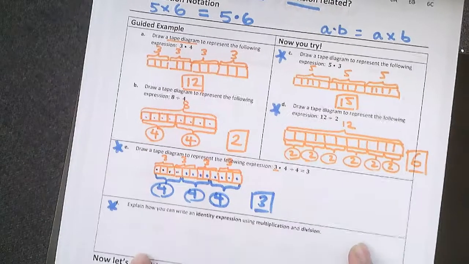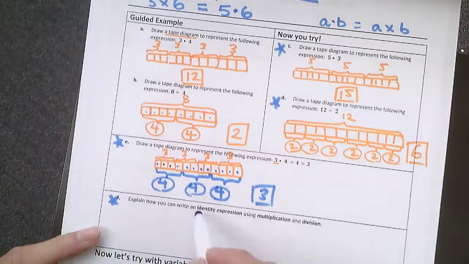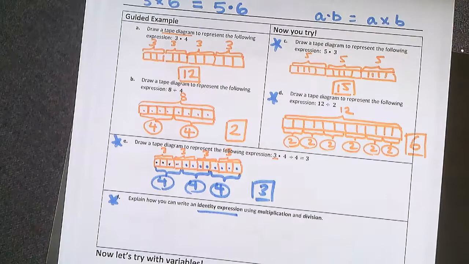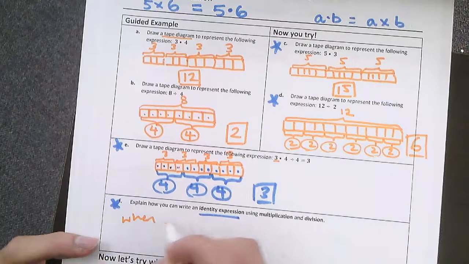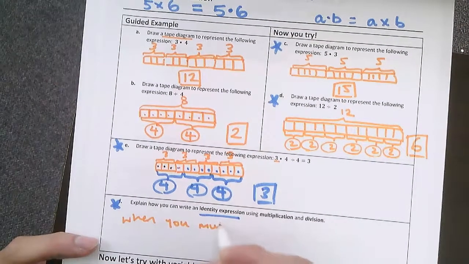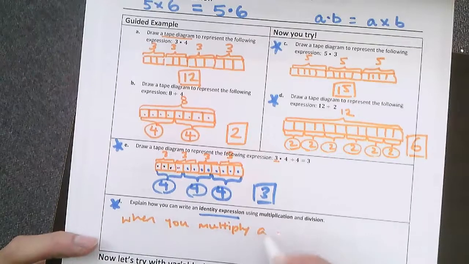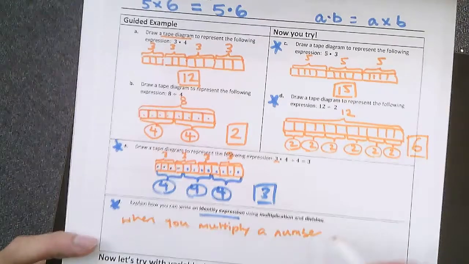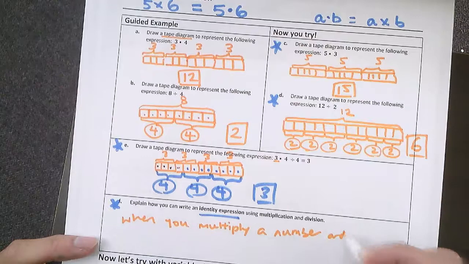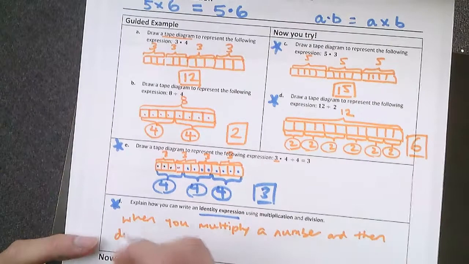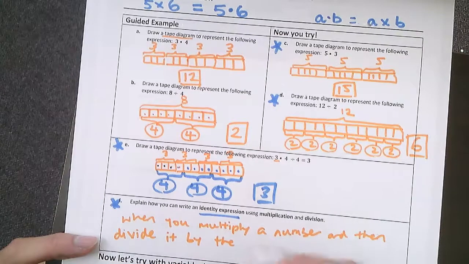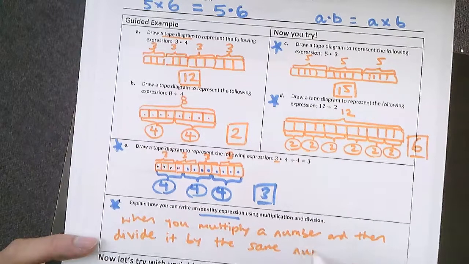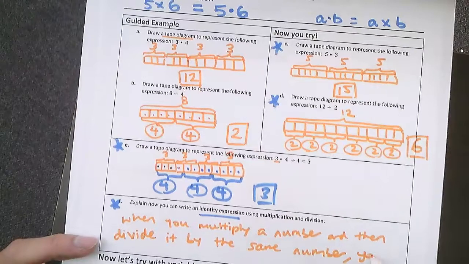Which brings us to this next part. How can we explain how to write an identity expression using multiplication and division? Well, when you multiply a number and then divide it by the same number, you get the original number.